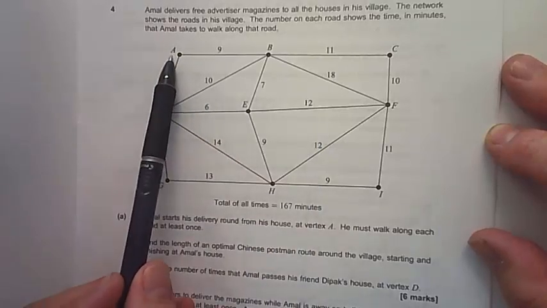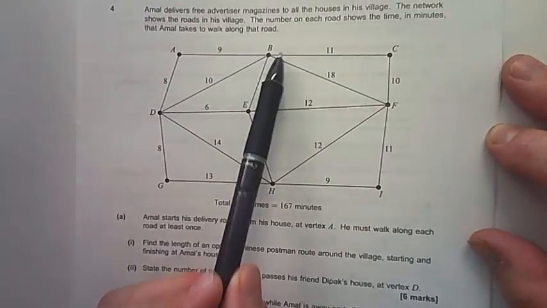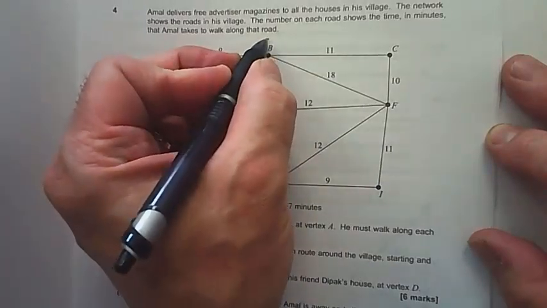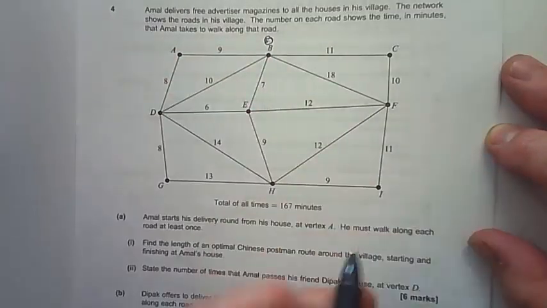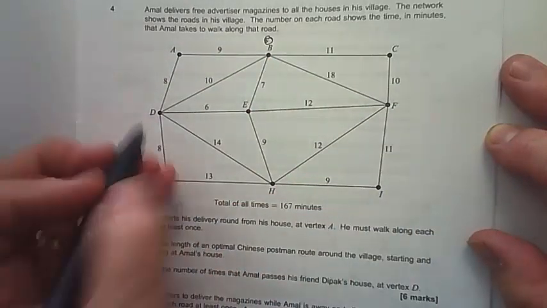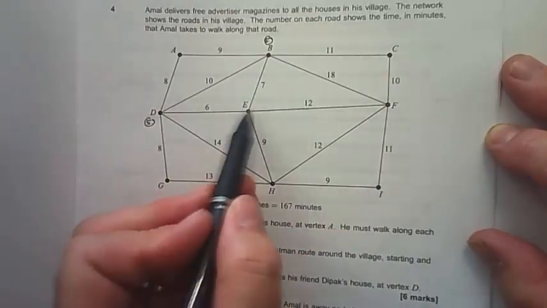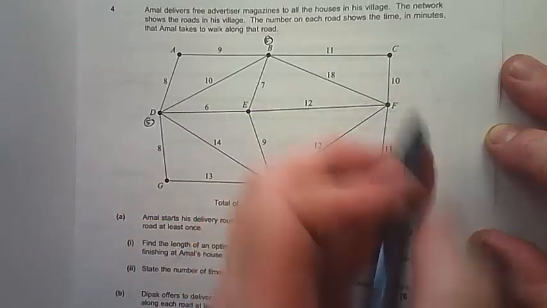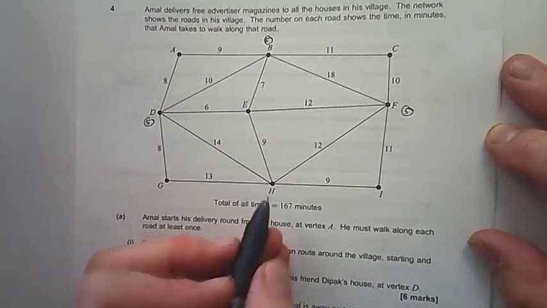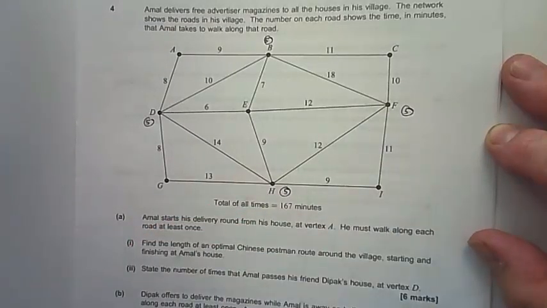So you can see here A has order 2, B here has 5 edges going to it, so that's got order 5. I'm going to make a note of that. C order 2, D again order 5, E 1, 2, 3, 4, F order 5, G 2, H again 5, and I 2.